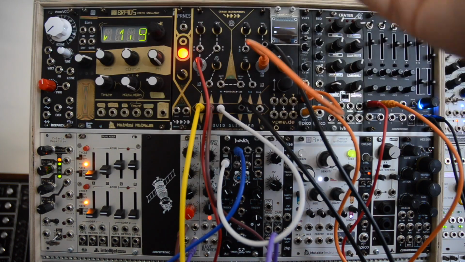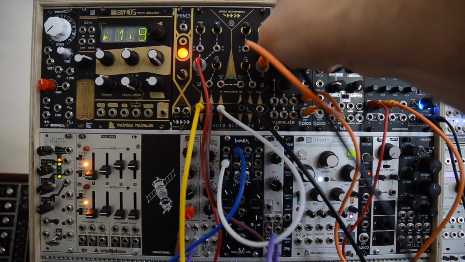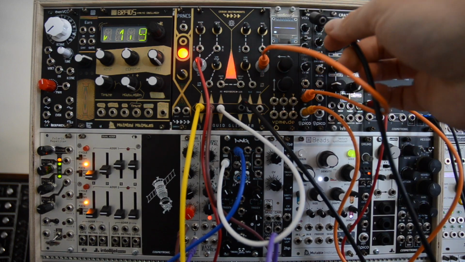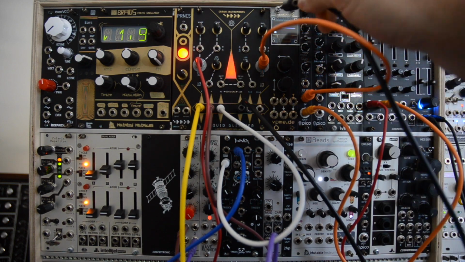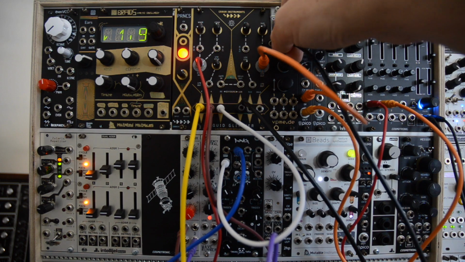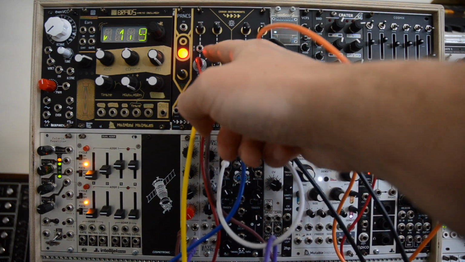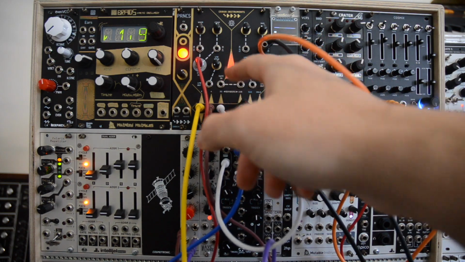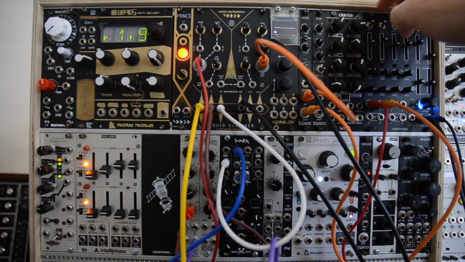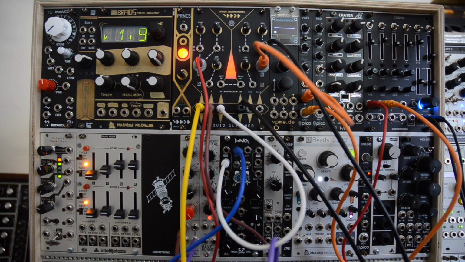And this is causing the pitch change. When I remove this, it's just a static pitch. Let's plug this one back in. We're also listening to two outputs of the Liquid Glitcher. The wave out, which just sound like this.